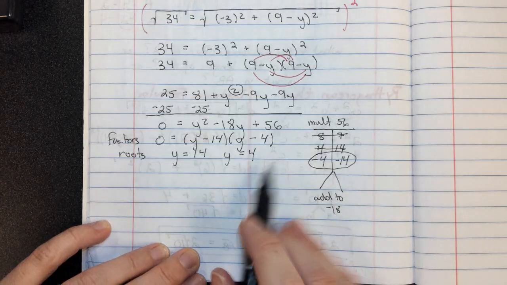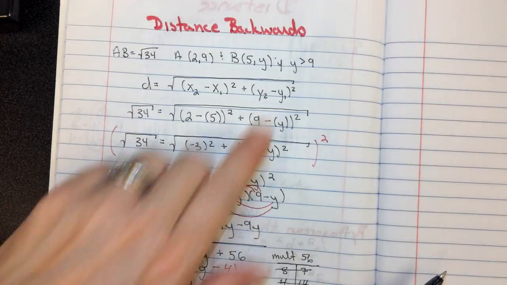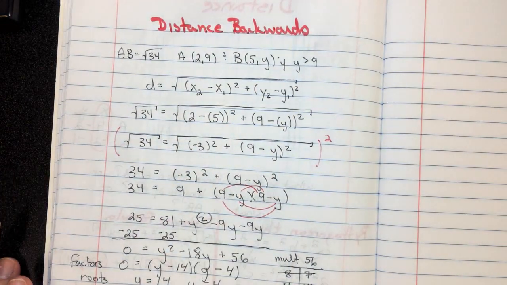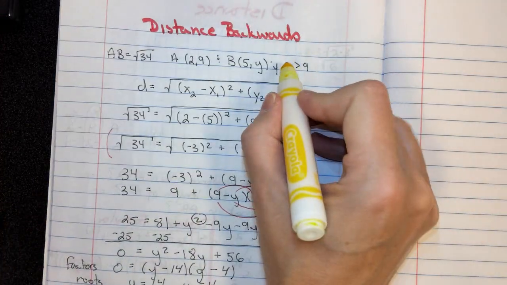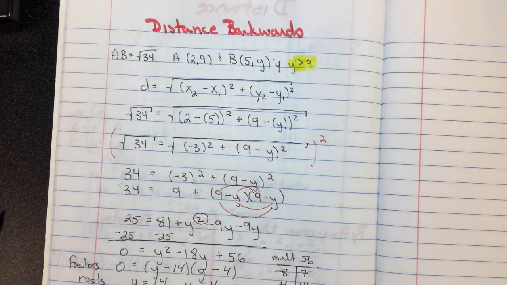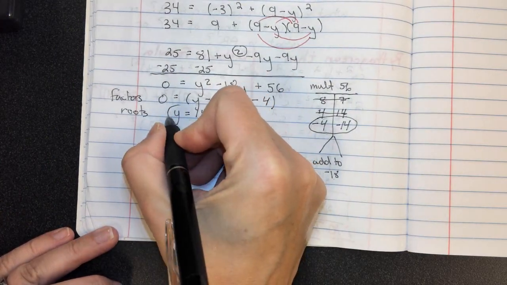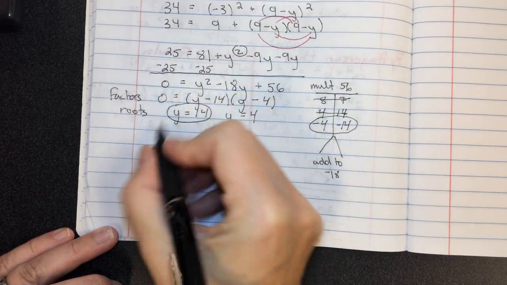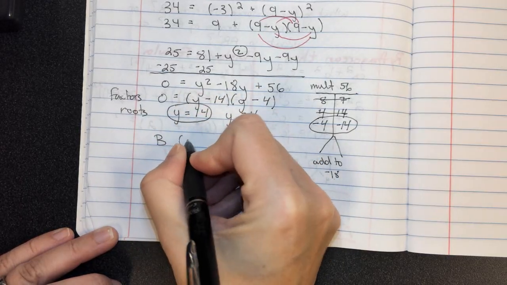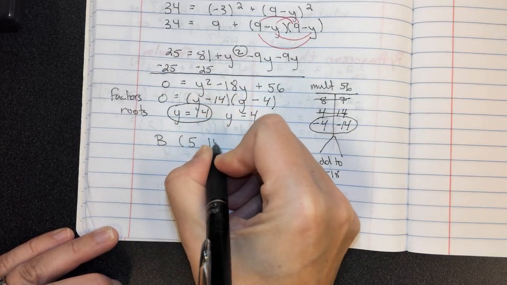Now, we want to come all the way back up to the top, because at this point it had a statement about y needing to be greater than 9. So when I come down here, I need to pick the y that's greater than 9. So this is my answer. Point B would have been (5, 14).